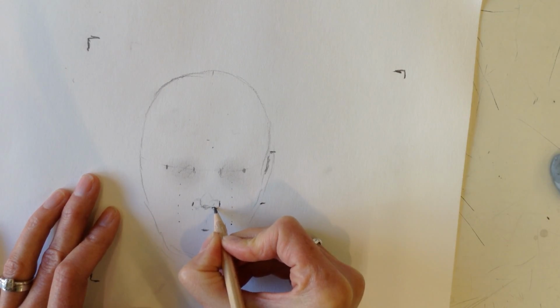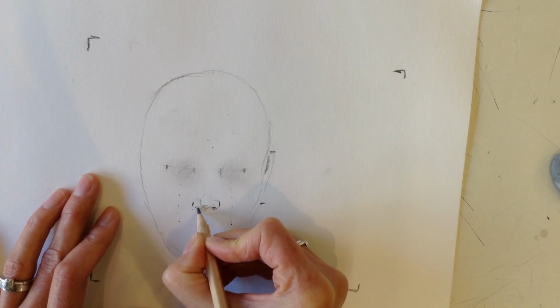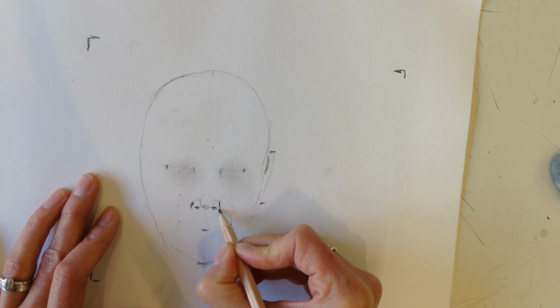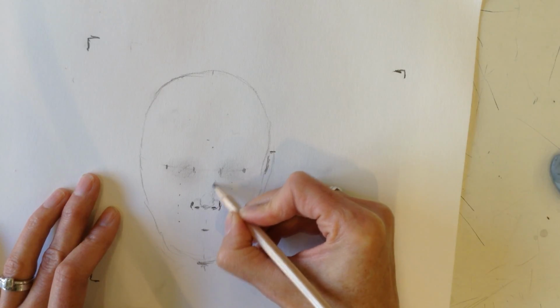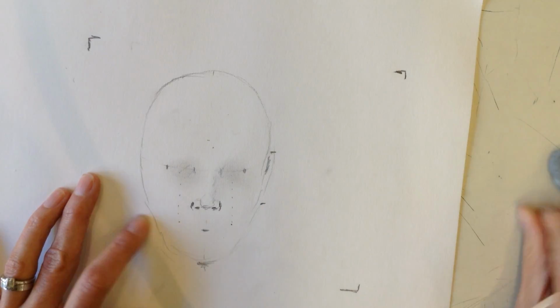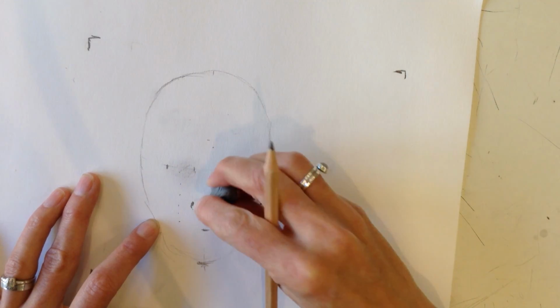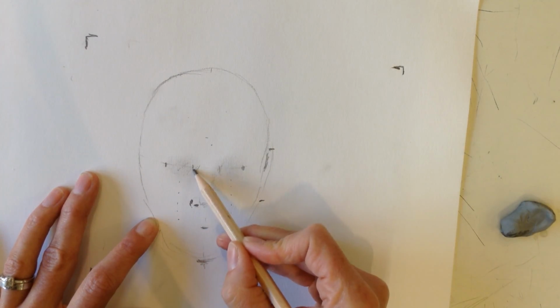And my nostrils are going to kind of go like that. Remember the darker line up on the top edge, right? And then you're going to use a softer line as you get further back. And then I'm going to use this information to kind of round out the tip of my nose and start to consider the shadows. So I've got a strong shadow on this side.